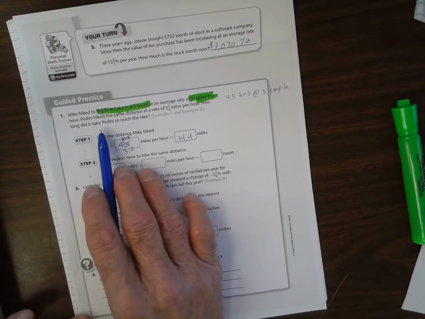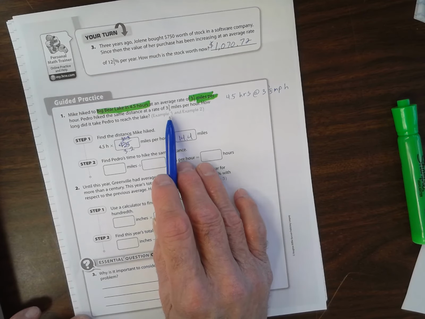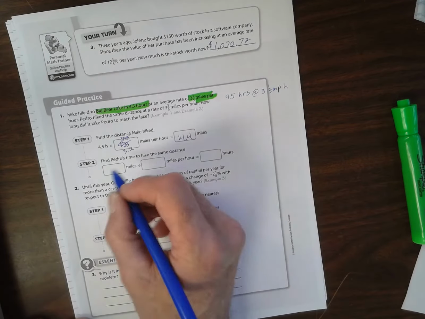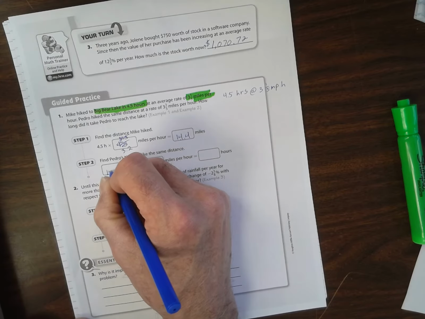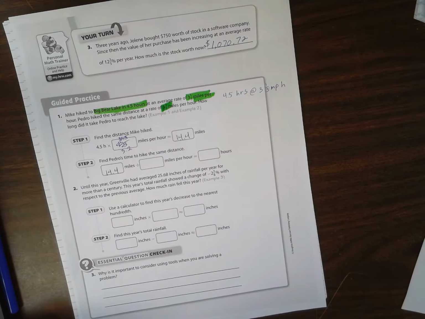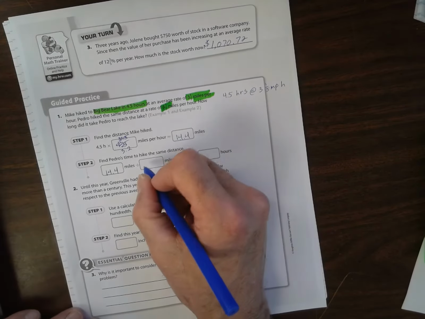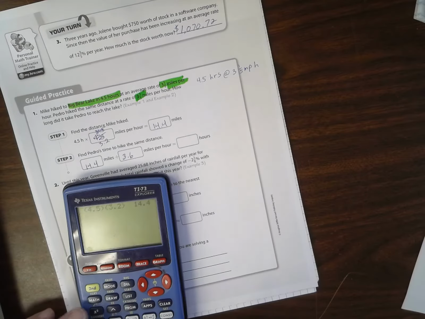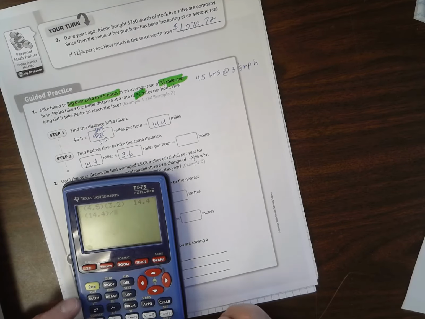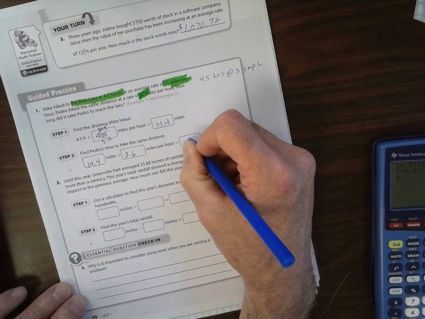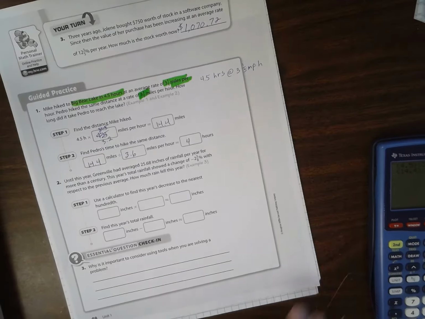Okay, now they said that Pedro hiked the same distance at a rate of 3 3/5 miles per hour. They don't give us how long it took him though. So we're going to take this 14.4 and plug that in here. Remember, his rate was 3 3/5, which is 3.6 miles. So we have our calculator here: 14.4 divided by 3.6. So it took him 4 hours, because, remember, he was walking faster than Mike.